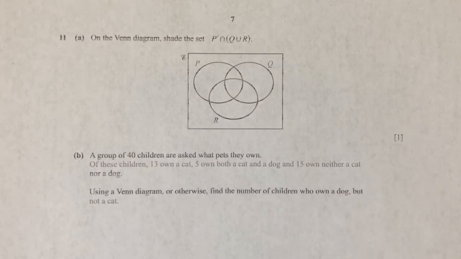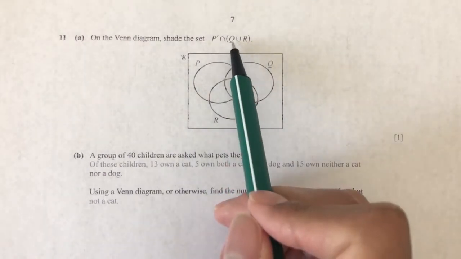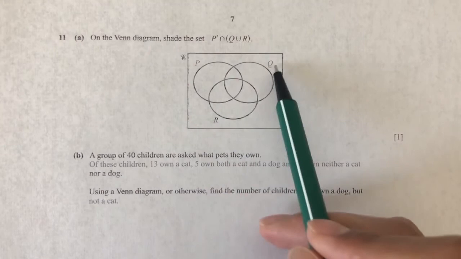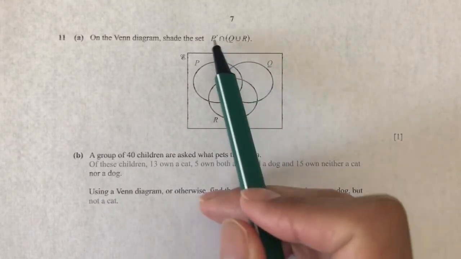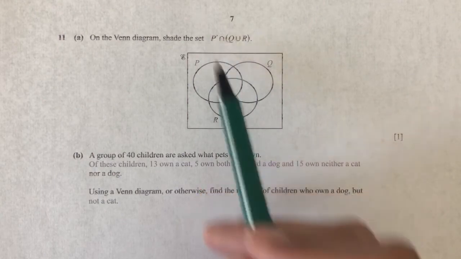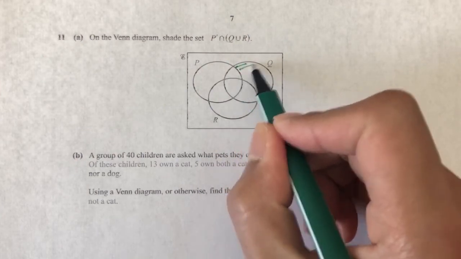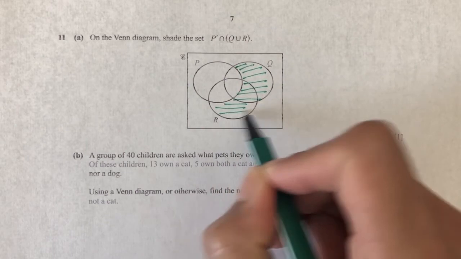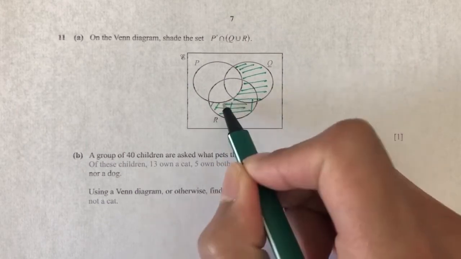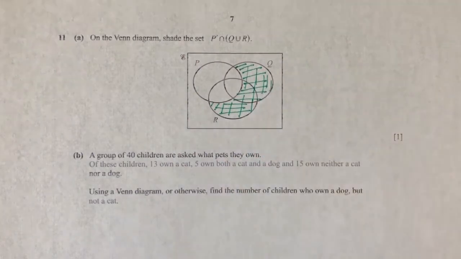Question number 11. On the Venn diagram, shade the set P dash intersection with Q union R. So let's first find where is Q union R. So Q and R is these two sets. Intersection with P dash, where is P dash? P dash is everything outside of P. So it will be this part, everything outside of P, but intersecting Q and R. So that is the answer for part A.